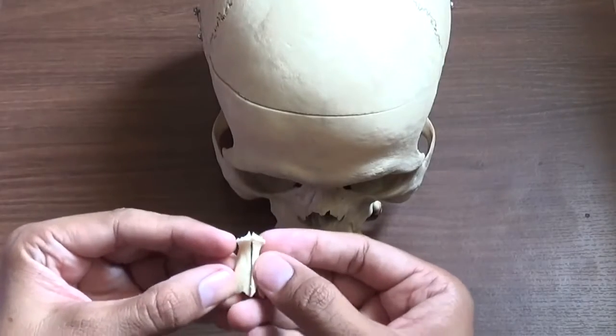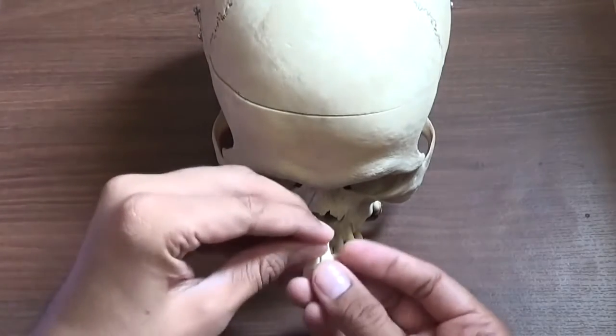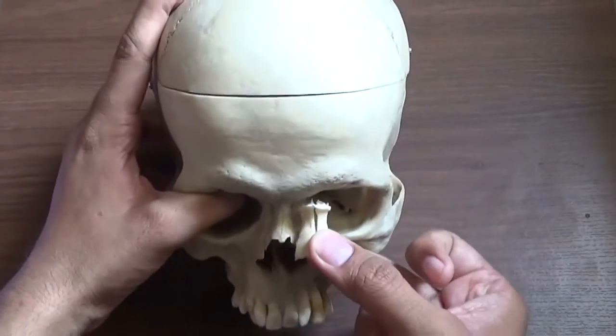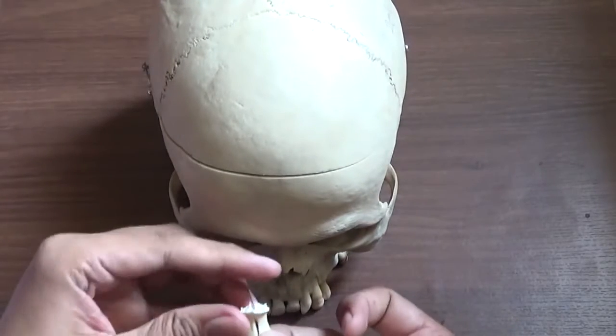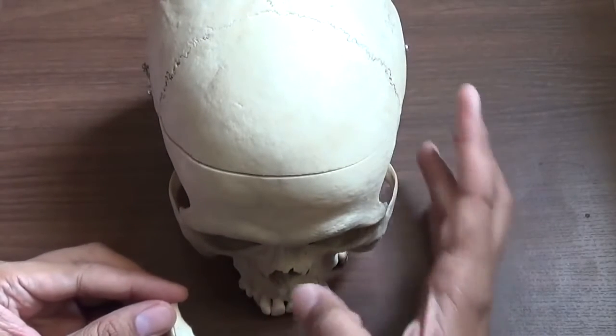And above they are connected to the frontal bone, like this you can compare. And on either side there are the maxillae. Below they form part of the nasal aperture.